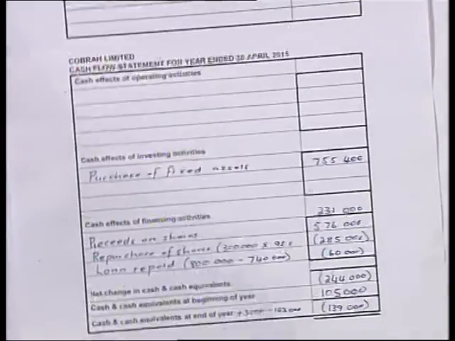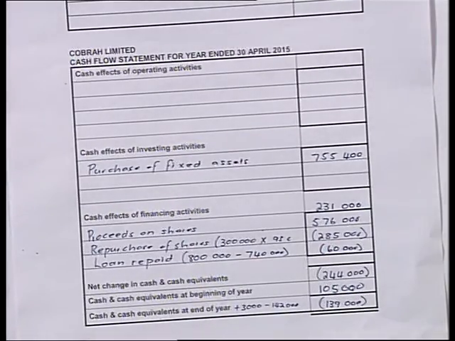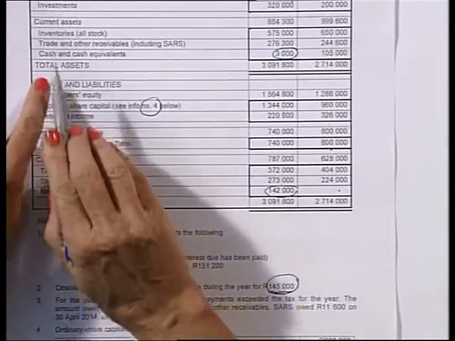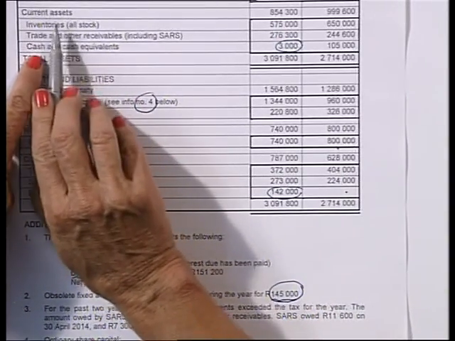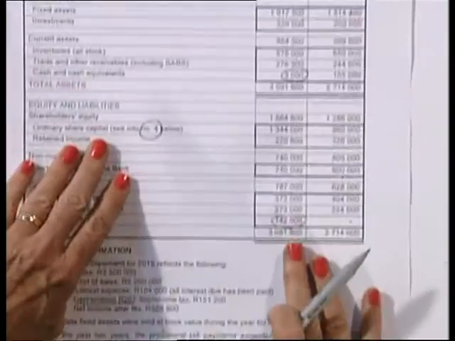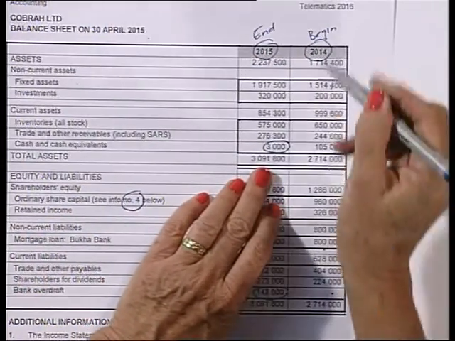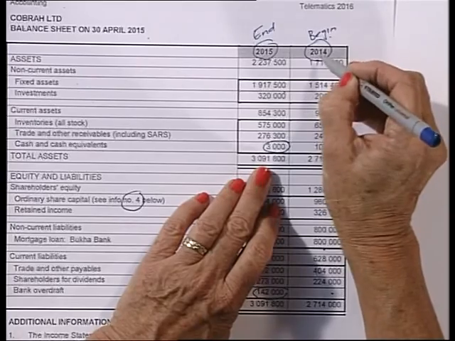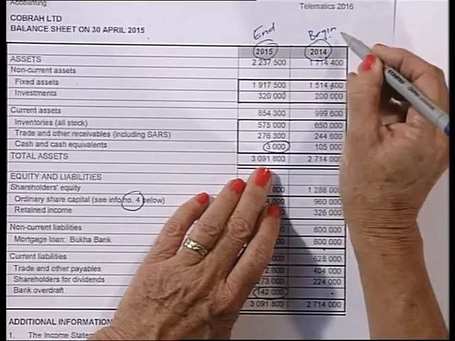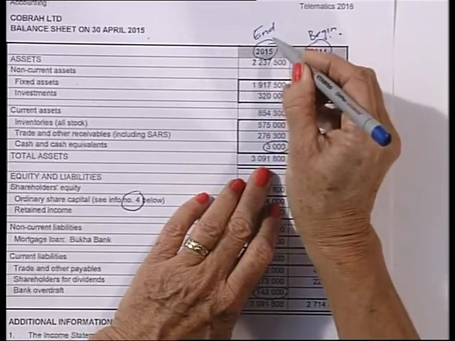Very easy. I quickly want to look at the questions. Okay. One asks, how do we get the cash and cash equivalents at the end of the year? You only go to your balance sheet, and you must know your balance sheet, and you know cash and cash equivalents forms part of current assets. And I've told you when you start the question, write the beginning of the year, because 2014 is beginning and 2015 is the end of the year.